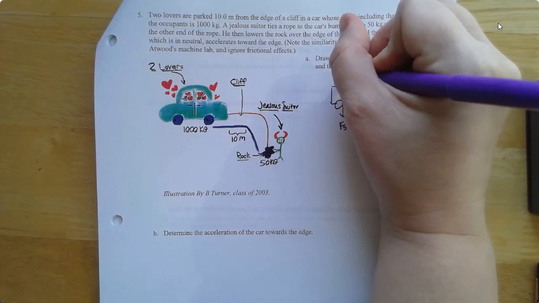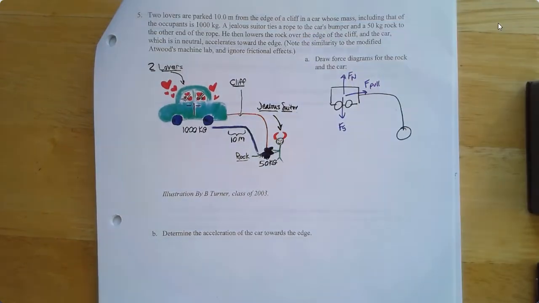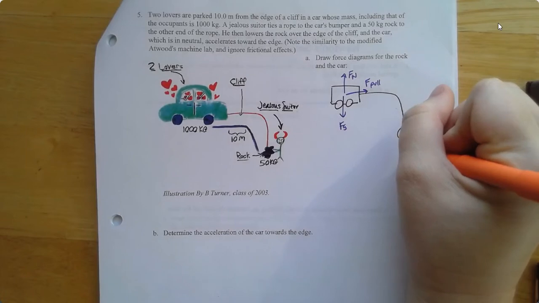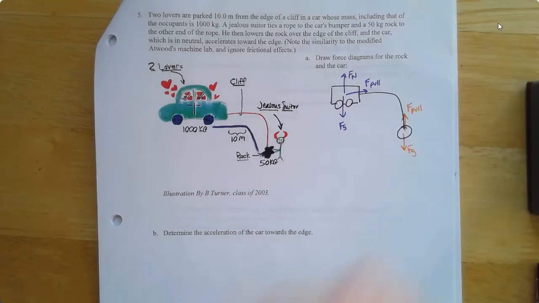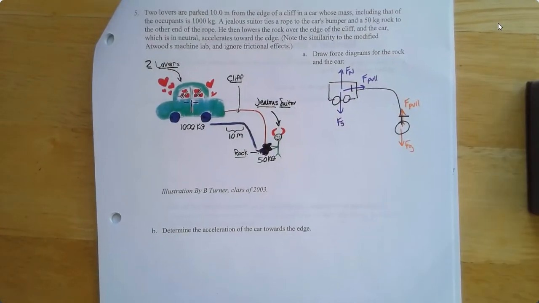And so our force diagrams are going to be that we've got gravity on the car, normal force on the car, and we've got some kind of pull, pulling it forward. And then we've got a rock, right? And the rock is experiencing gravity. And the rock is pulling up on the vehicle. And we know that because these are equal and opposite forces, right? This is a Newton's third law pair, so those two pulls are the same. So we know that. Okay, so there's our force diagram.